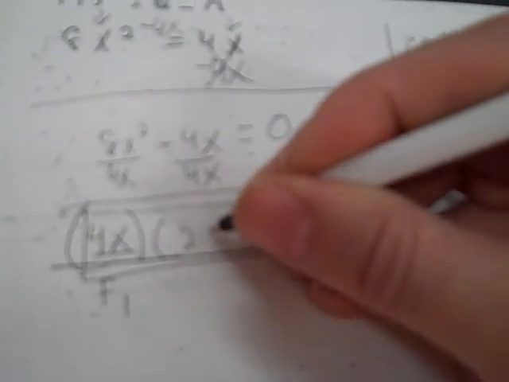You can divide 8 by 4, that's 2, and you can divide 4 by 4, that's 1, so 4x is the GCF, so that needs to be pulled out. That's factor 1. And 2x minus 1, because those x's there cancel. These don't. You'll still have an x, but the other ones do.